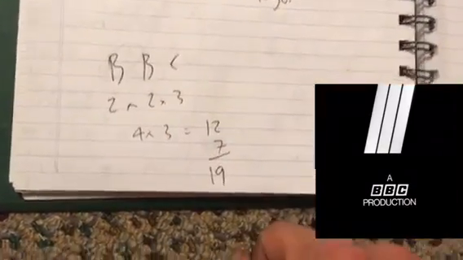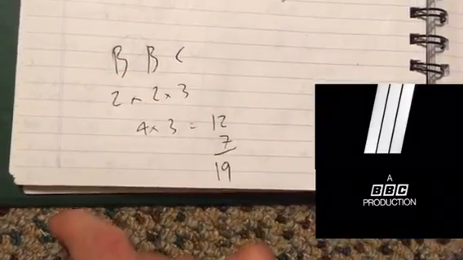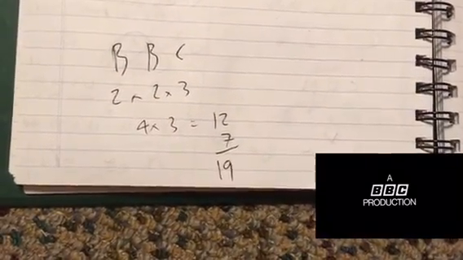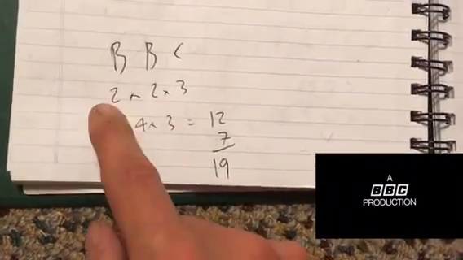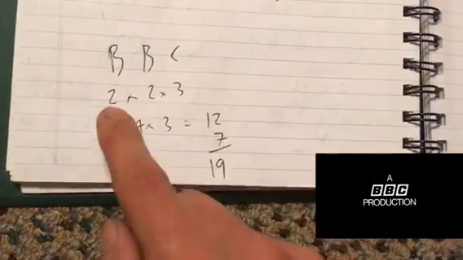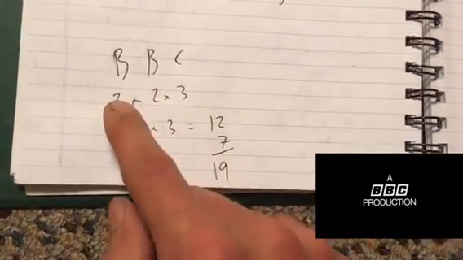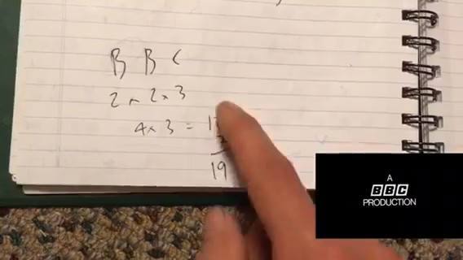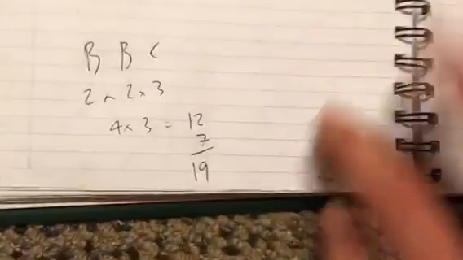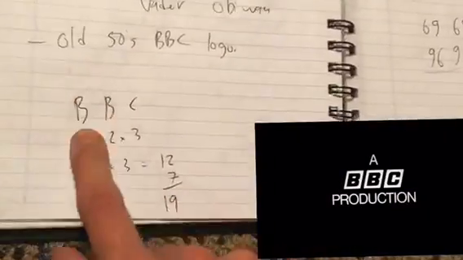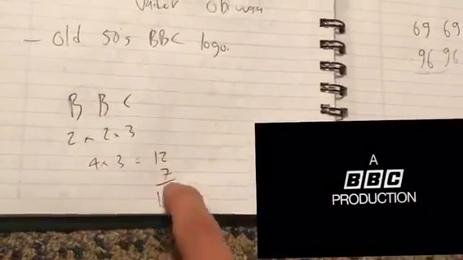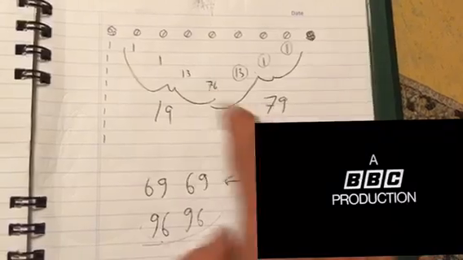Watch this. In creation, what do I keep saying about creation? Creation is a matter of addition and multiplication. 2 times 2 times 3 is basically a 4 times 3, which is 12. 2 plus 2 plus 3 is 7. 12 plus 7 is 19. There's your 1979. The BBC logo of that turn, BBC, is showing you 19, it's 79 degrees.